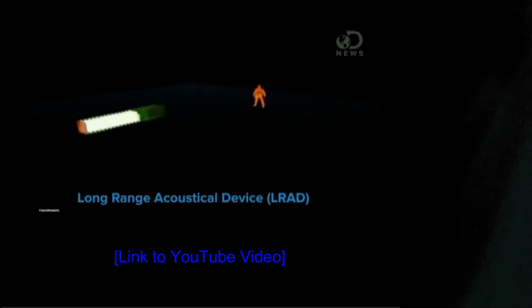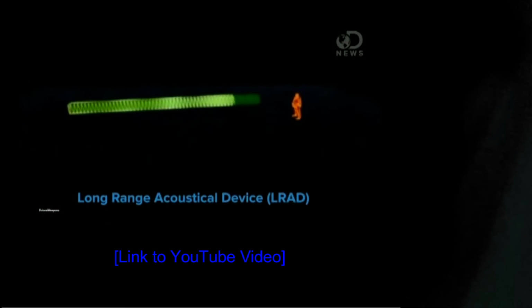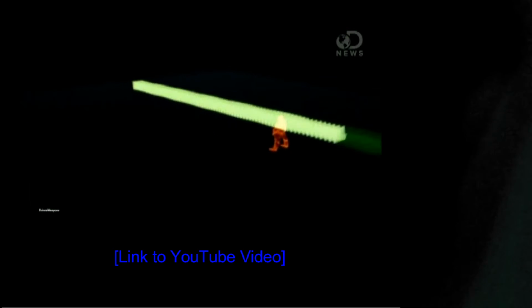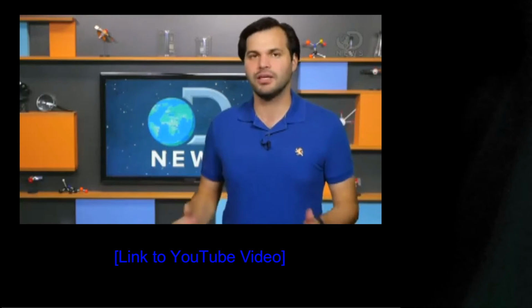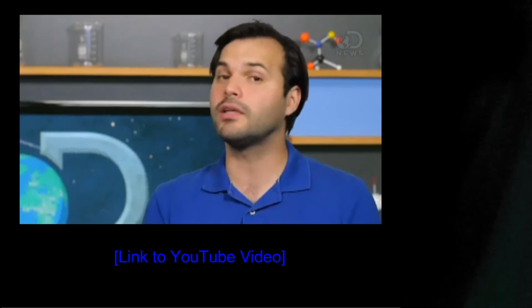The LRAD, or long-range acoustical device, is a weapon that shoots sound. It's like a sonic death ray, but without the death part. It can produce so much sound that you feel physical pain, like 160 decibels. That's loud. Think NASA rocket launch. But it won't kill you. It just really hurts, like a sonic hurt.